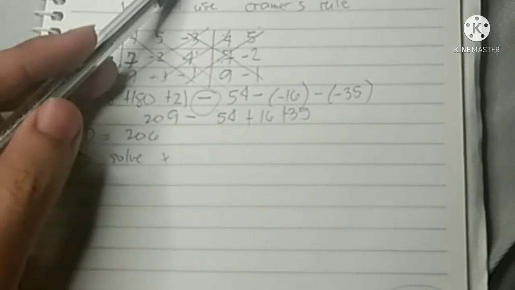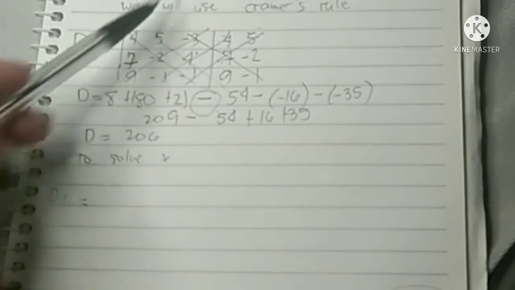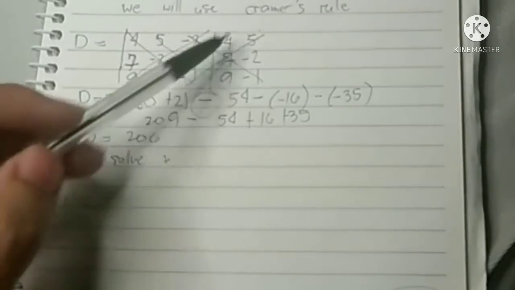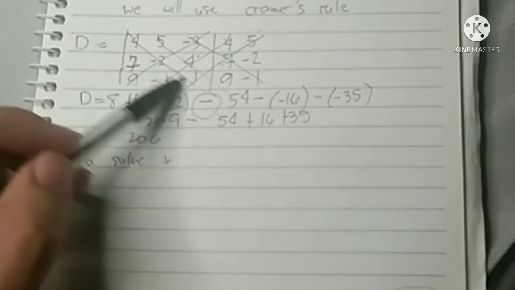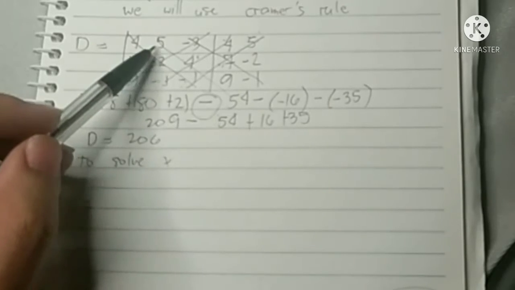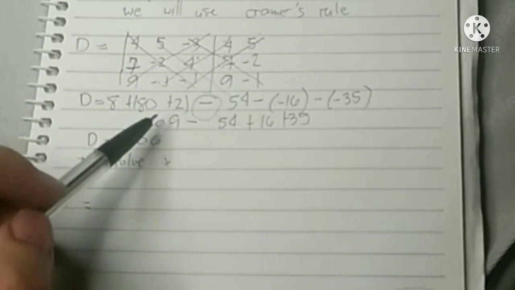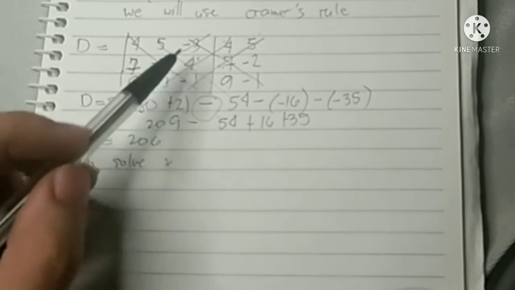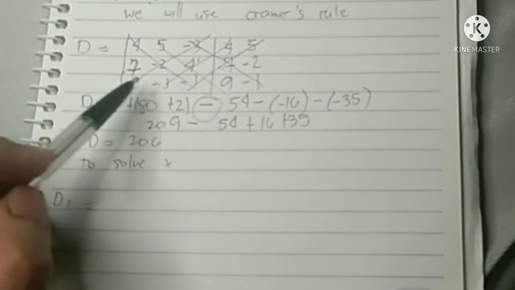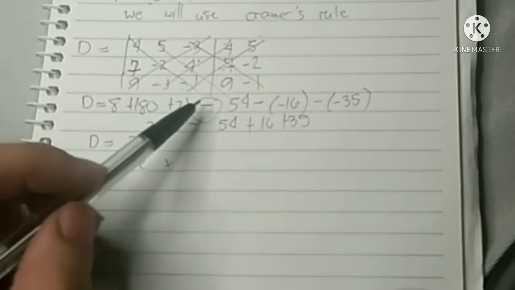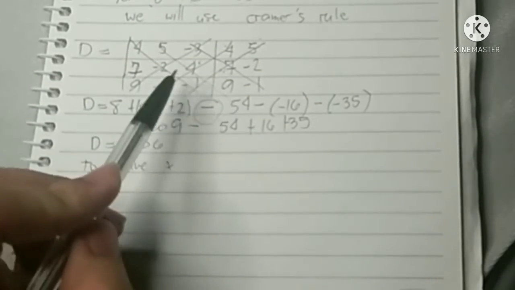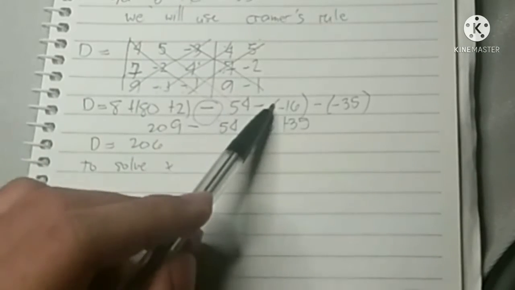Then we start to multiply. So 4 times negative 2 times negative 1 is going to be 8. Then 5 times 4 times 9 is going to be 180. And our negative 3 times 7 times negative 1 is 21. Then minus, we need to subtract because we're going in the other direction. So 9 times negative 2 times negative 3 is equal to 54. And negative 1 times 4 times 4 is going to be minus negative 16. And let's multiply negative 1 times 7 times 5, which is equal to negative 35.